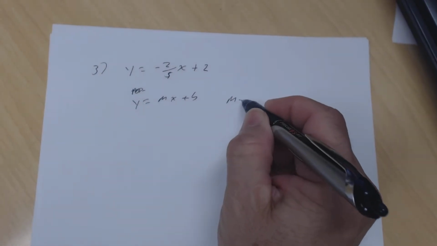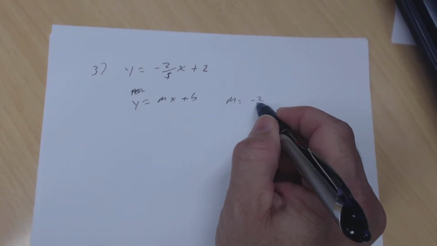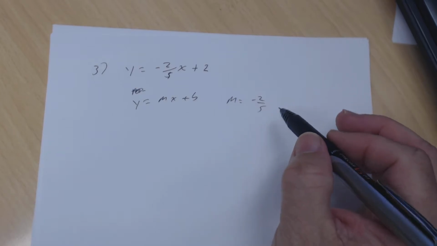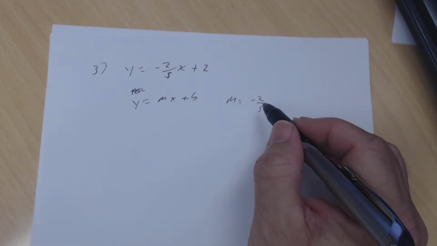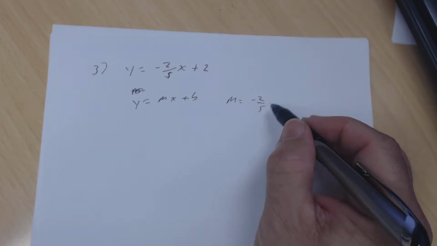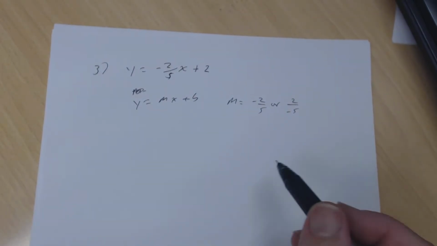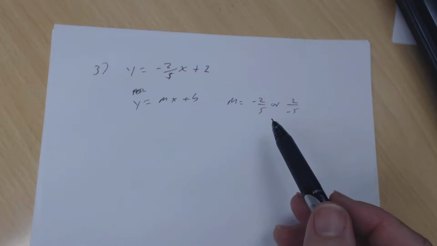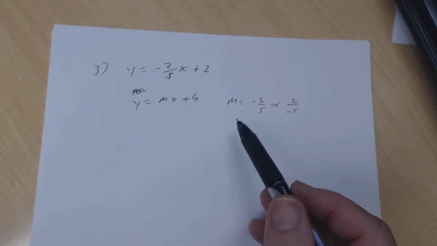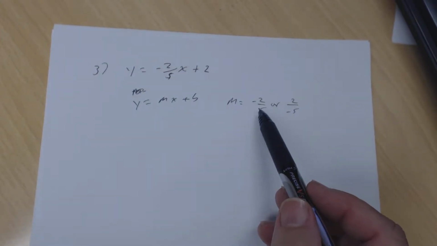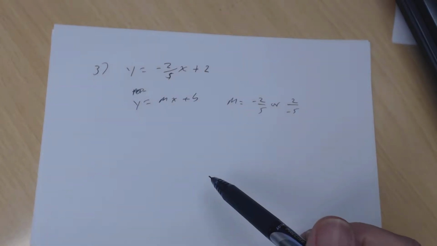So m is negative 2/5. Now, listen to this, it did not matter whether you said negative 2 divided by 5 or 2 divided by negative 5. It doesn't matter with regards to graphing it. You're going to get the same graph. But in terms of slope, we normally put the negative in the numerator, just to let you know.